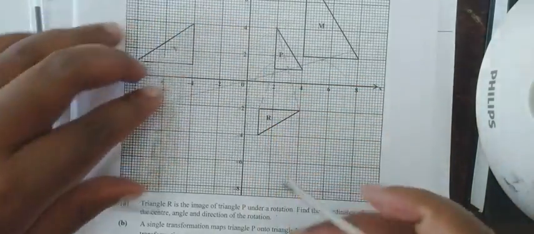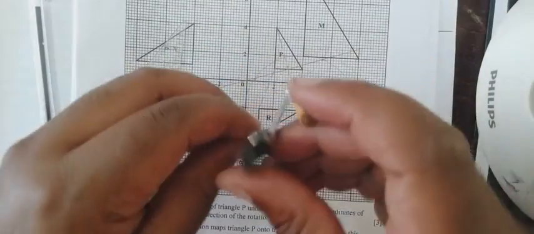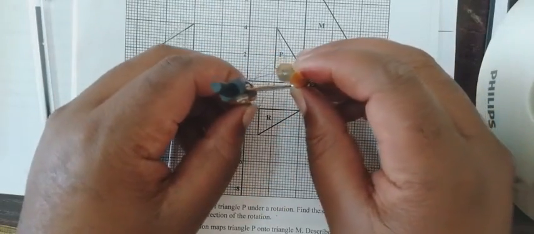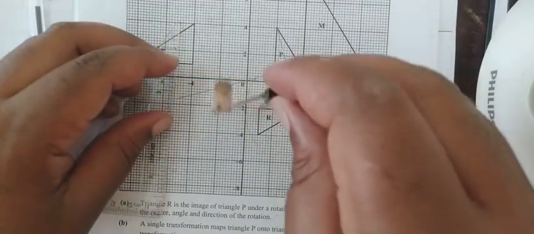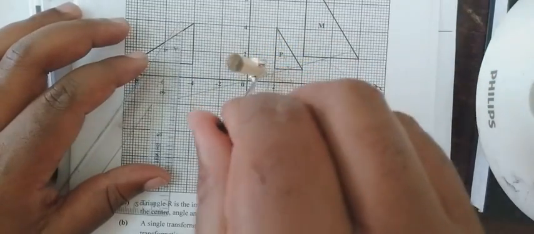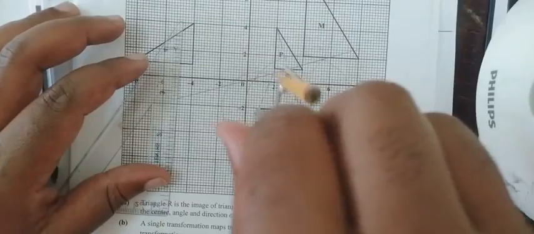Okay, so you're going to say, okay, I open my compass to more than half, which is I think this one. Then create an arc. So you know about the other arcs that we have created. Concentrate on what we are creating now. Then you shift your compass to this one.